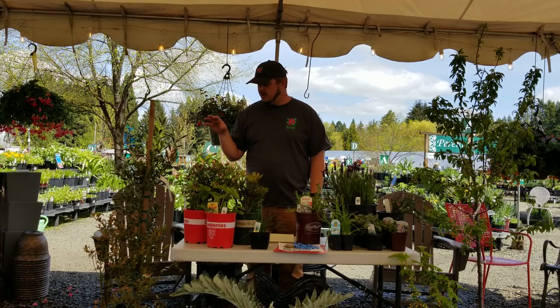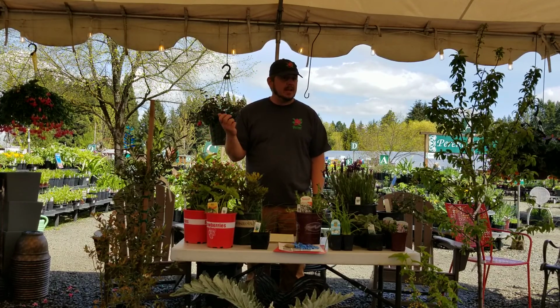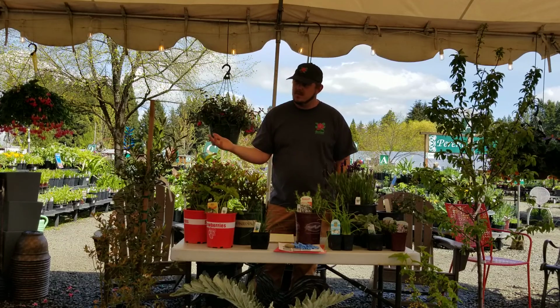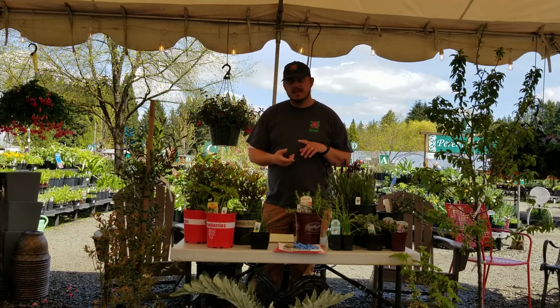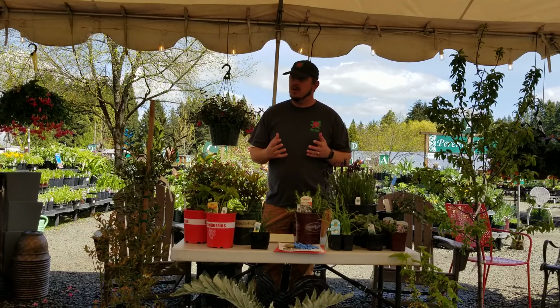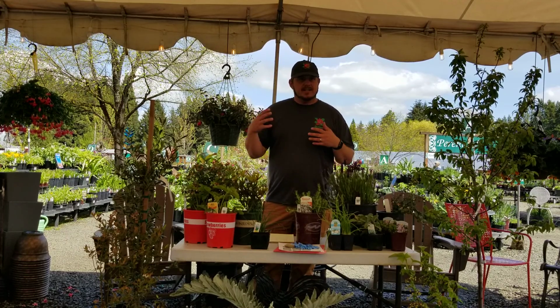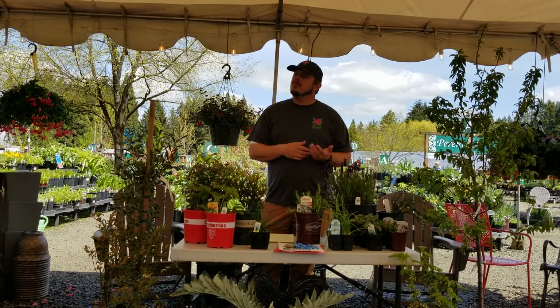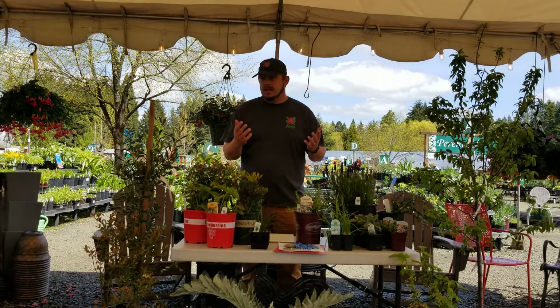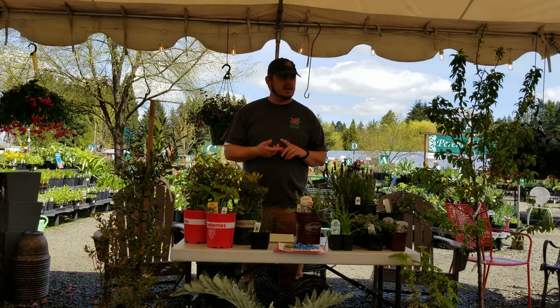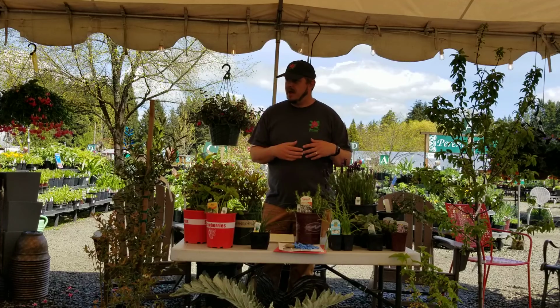It stays a little more low growing, but it's a really vibrant red berry. A little bit off the beaten path of your typical berries, but it's an evergreen shrub, so it will stay green all year long, which is hard to find in your fruit-bearing plants in general. The majority of them are deciduous or perennial, they'll die back.